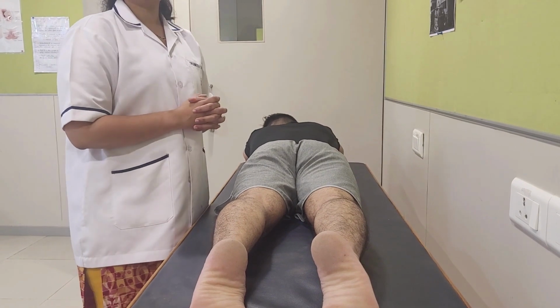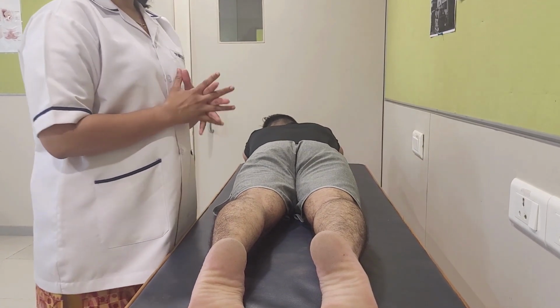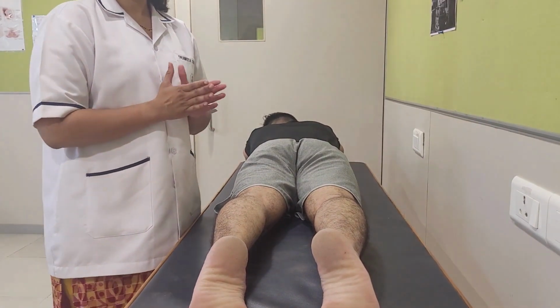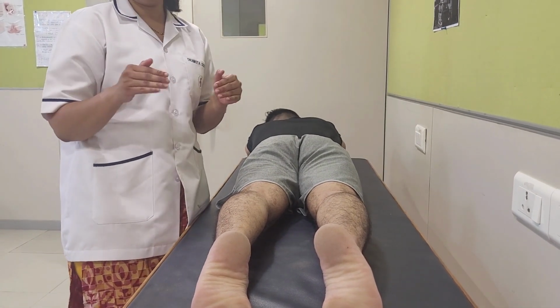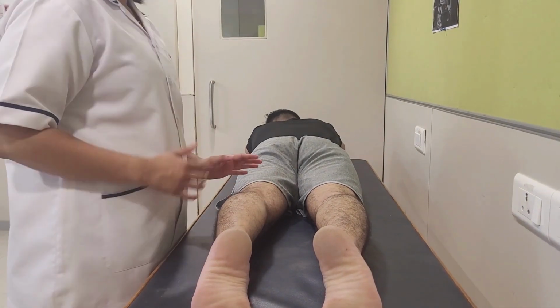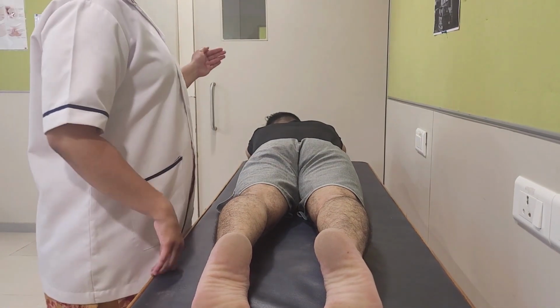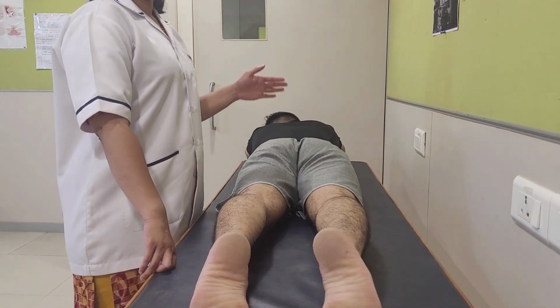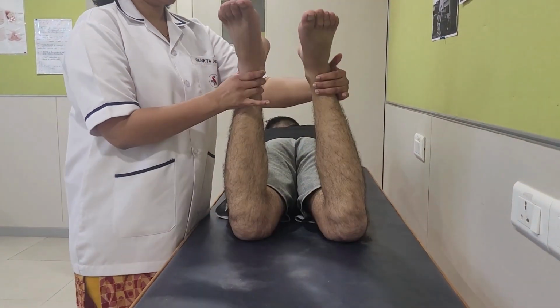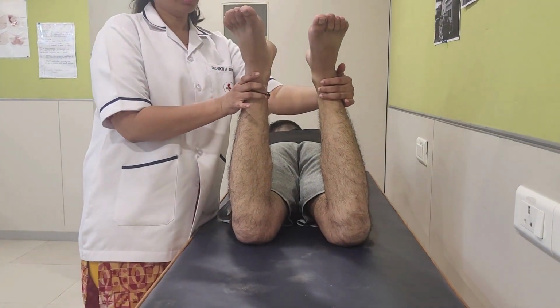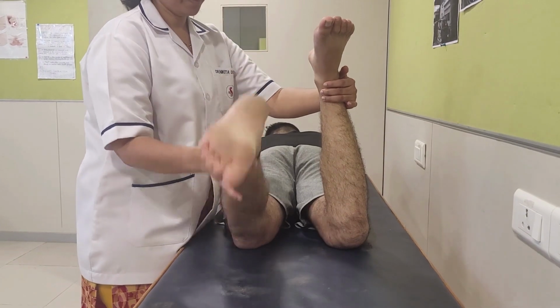The next test is going to be Craig's test, which is normally done to understand if there is an increased anteversion at the hip or if it is in the normal range. In this position, for this test, the client is supposed to be in prone lying. Then you tell them to take the knee into flexion. Here you can measure one side at a time.